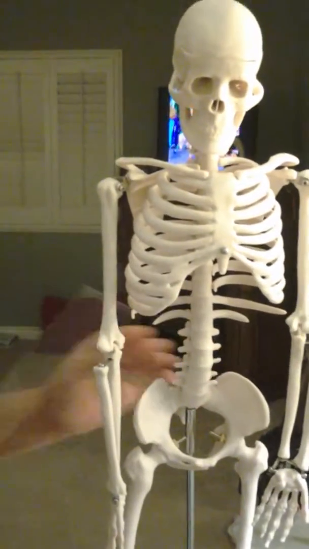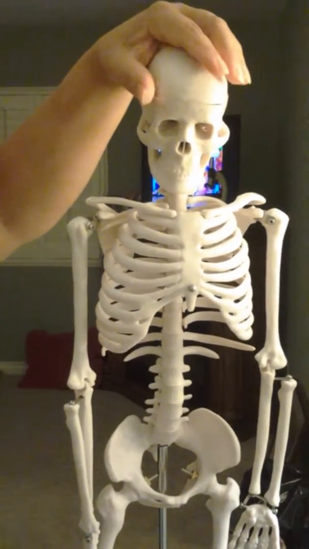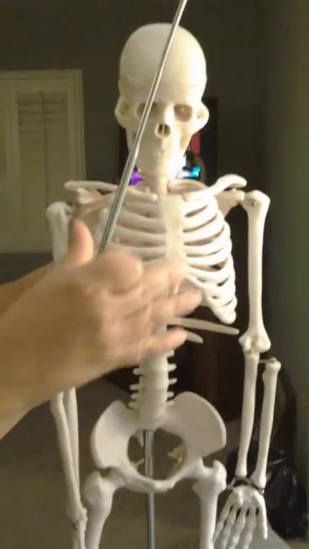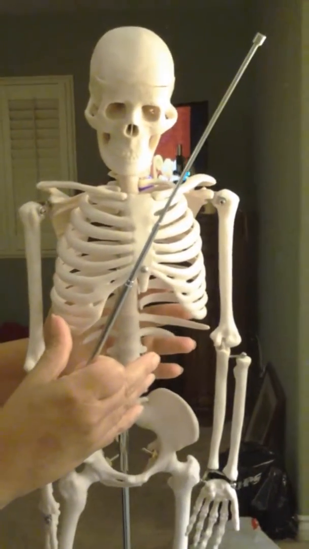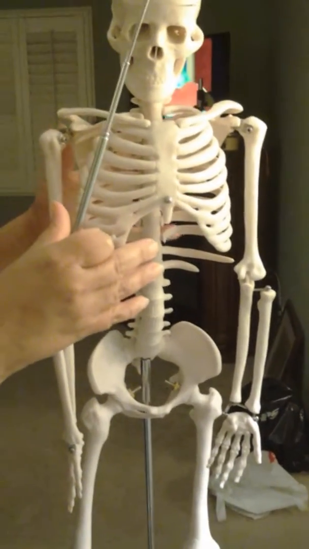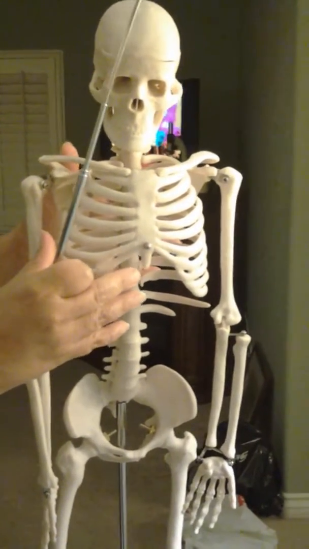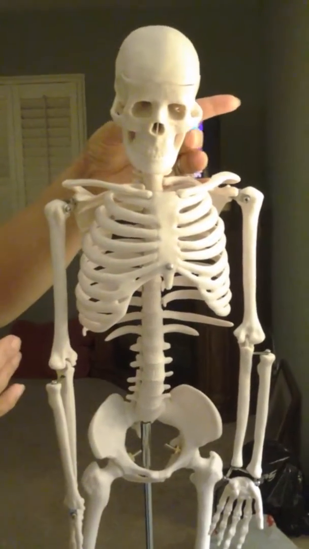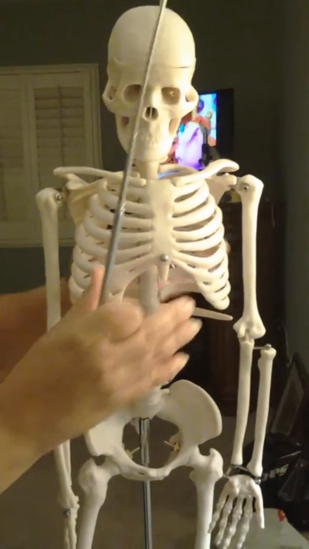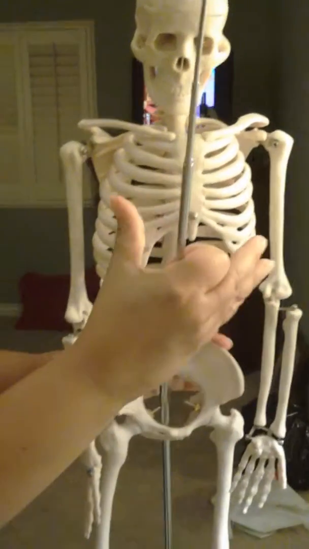There are three major regions: the skull, which is the head, the vertebral column, which is the neck, and the thoracic cage, which is the trunk. This part of the skeleton is the axial. It forms the longitudinal axis of the body. It supports the neck, the head, and the trunk. It protects the brain, the spinal cord, and the organs in the thorax.